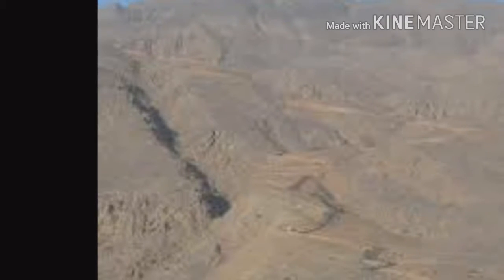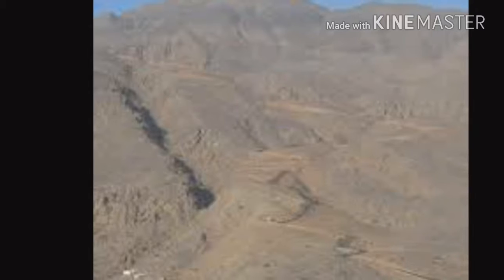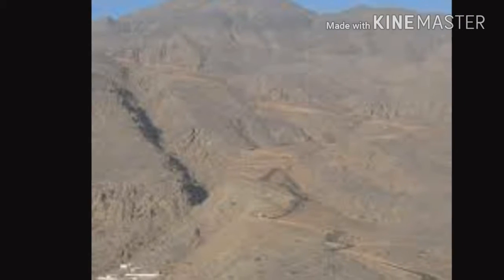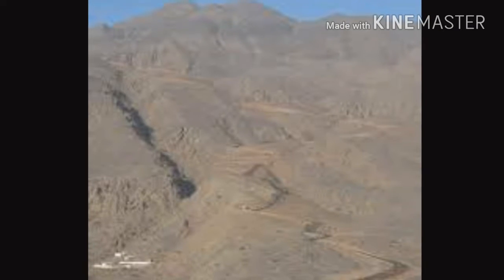UAE has an average altitude of 149 meters compared to 900 of Bangalore. Elevation extremes: lowest point Persian Gulf 0 meters, highest point Jabal Ibir Mountains 1500 meters. That is what you see on the screen.